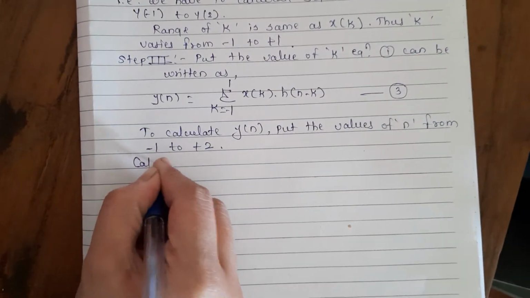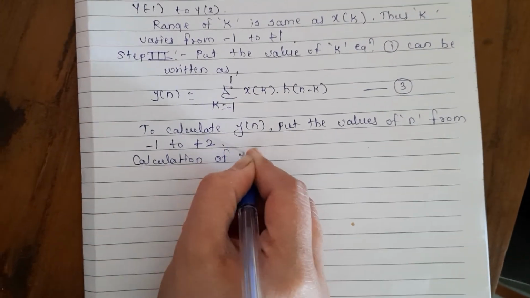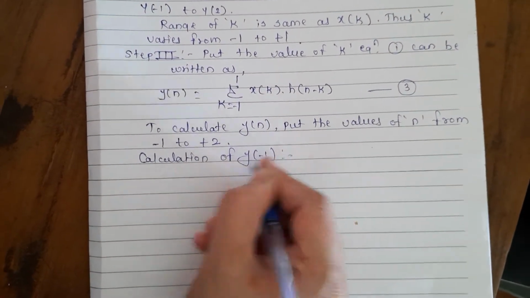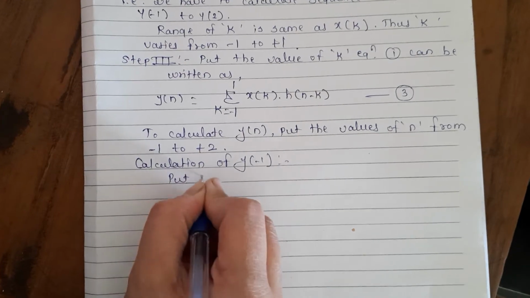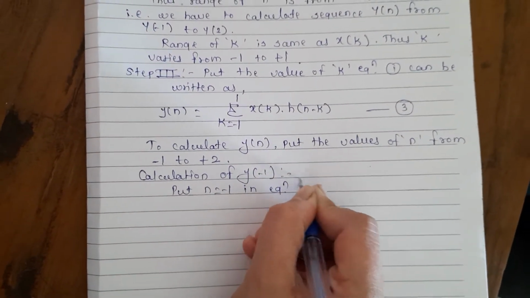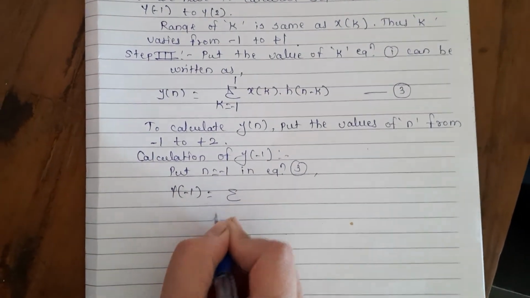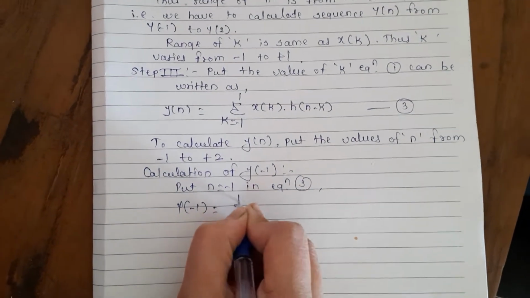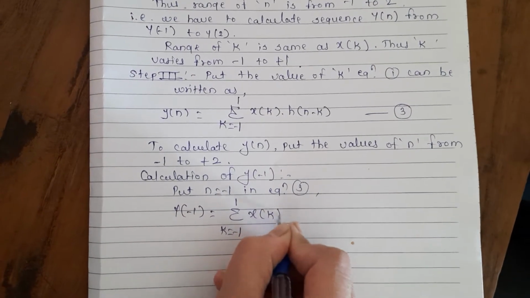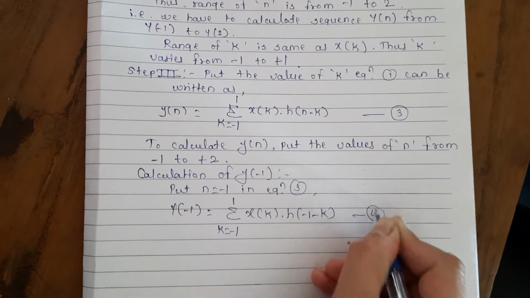Now calculation of y of minus 1. Put n equal to minus 1 in equation 3. We can write y of minus 1 is equal to summation k goes from minus 1 to plus 1 x of k h of minus 1 minus k. This is equation number 4.